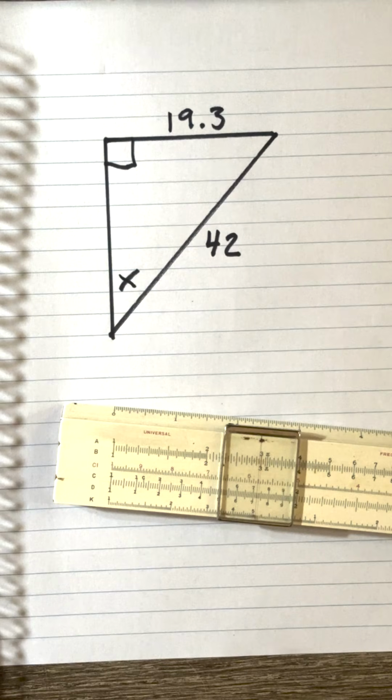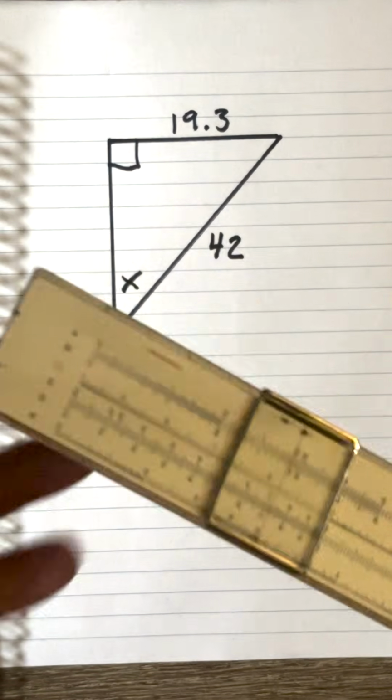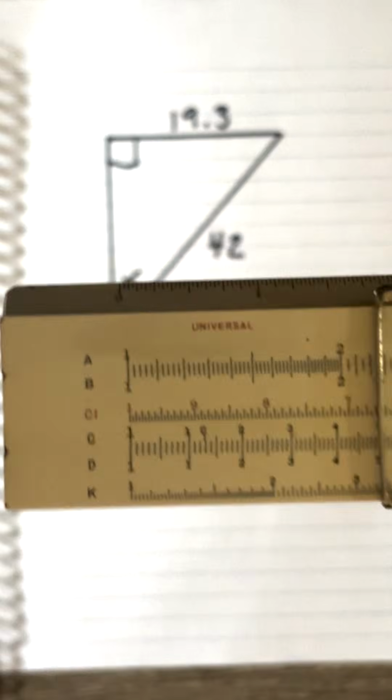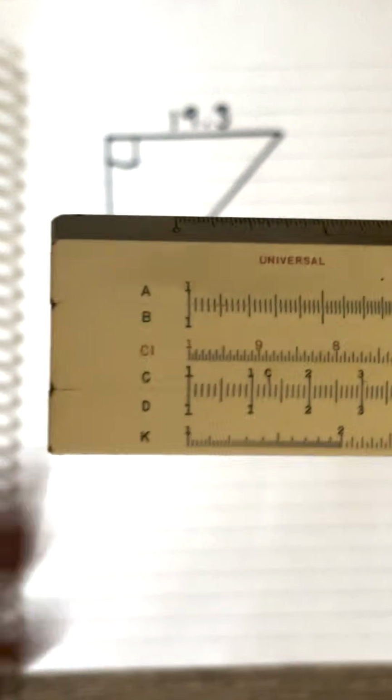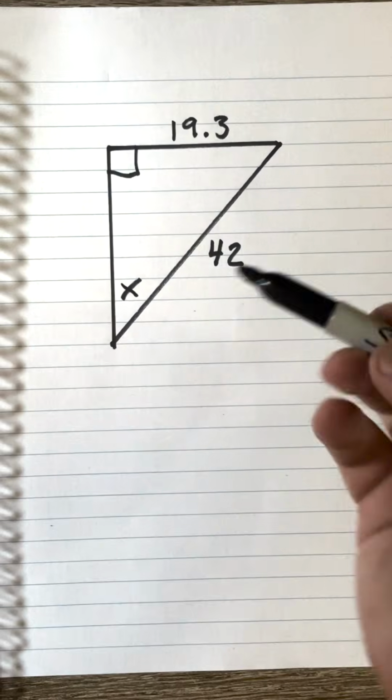I've had a couple of you ask for me to do a trigonometry question, but using a more simplified slide rule. You can see this one has only about 6 scales on one side. If I take this middle part and flip it around, you'll see that's got the trigonometry scales over there. So let's start with this problem.